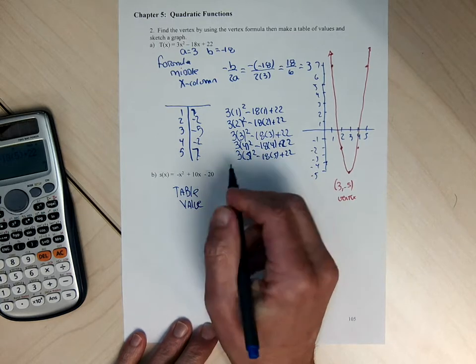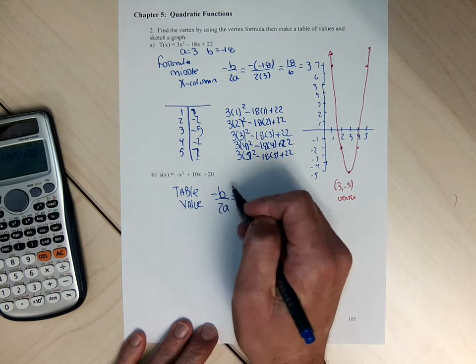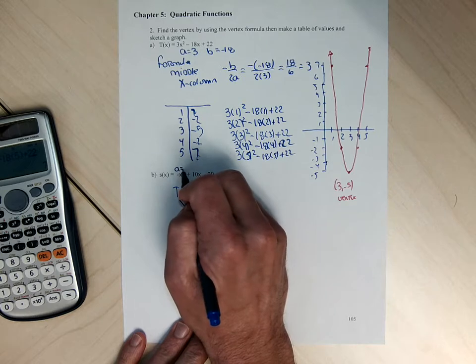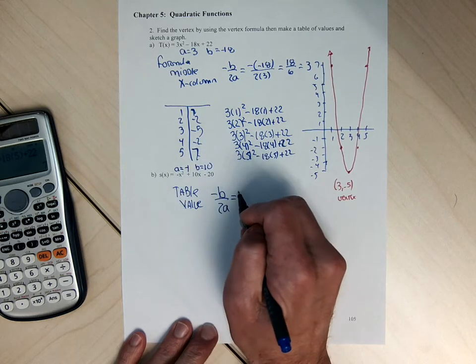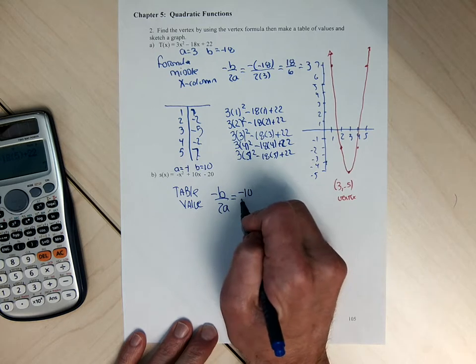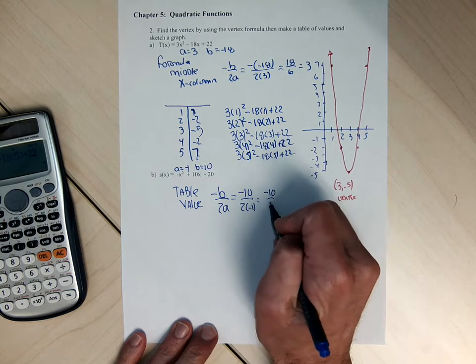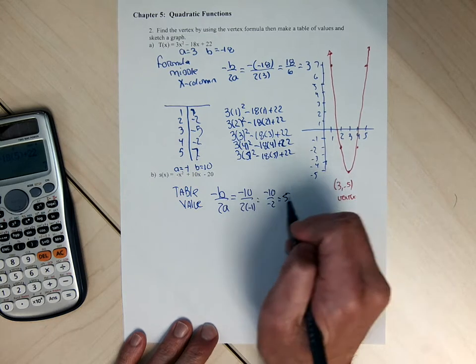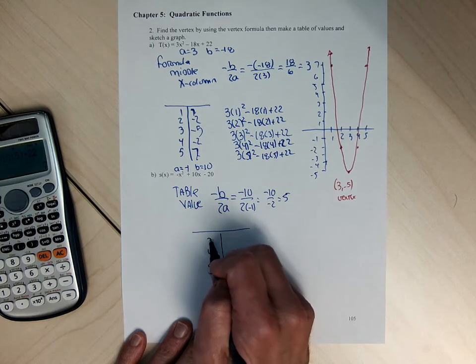or the vertex value, I do the negative b over 2a. And in this problem, a is negative 1. It's an implied negative 1 there. B is 10. Negative b is going to be negative 10. 2a is 2 times negative 1. This is going to be negative 10 over negative 2, which is 5. So 5 in the middle of my x column, smaller in, bigger out.